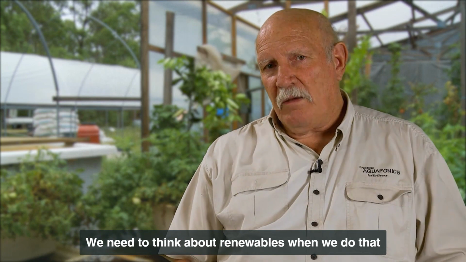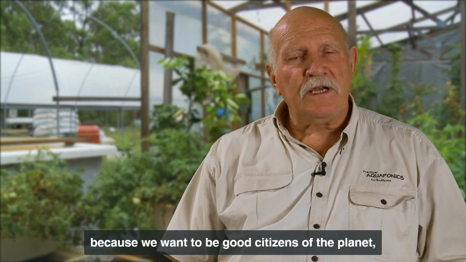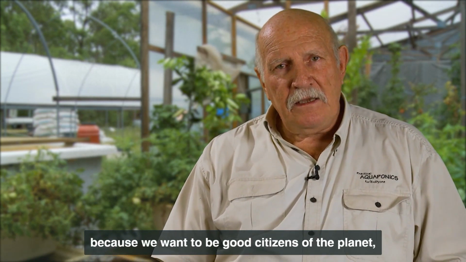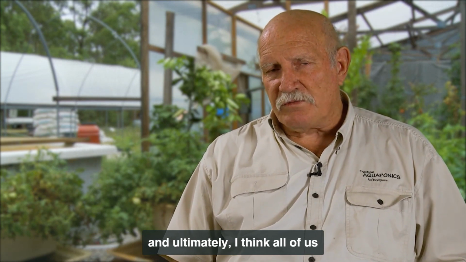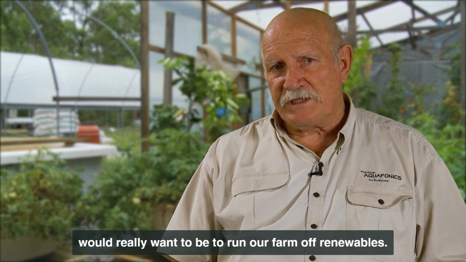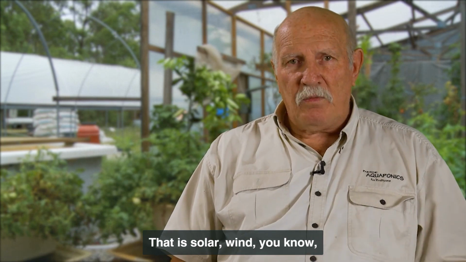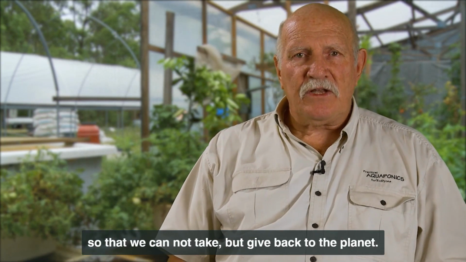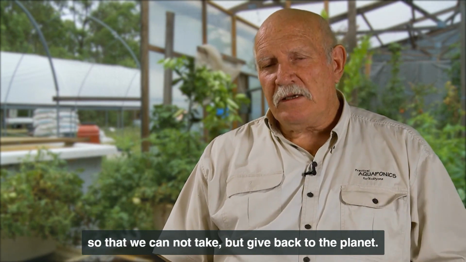We need to think about renewables when we do that, because we want to be good citizens of the planet. Ultimately, I think all of us would really want to be able to run our farm off renewables, that is solar, wind, one of those kinds of sources of energy, so that we can not take but give back to the planet.